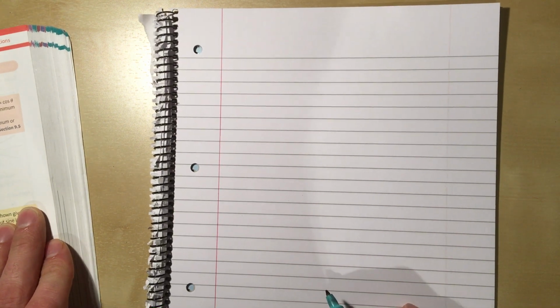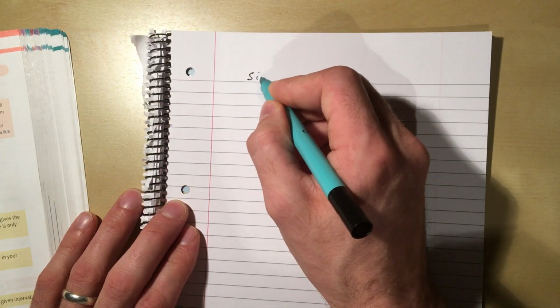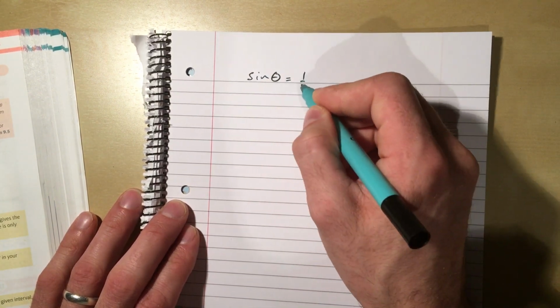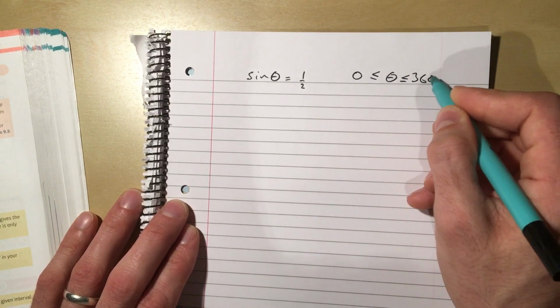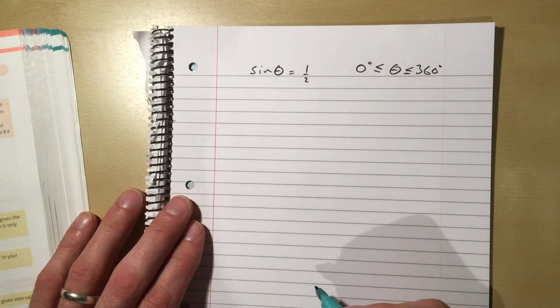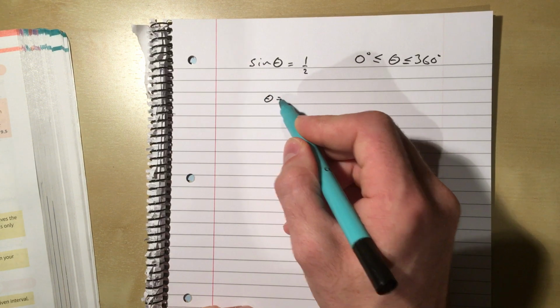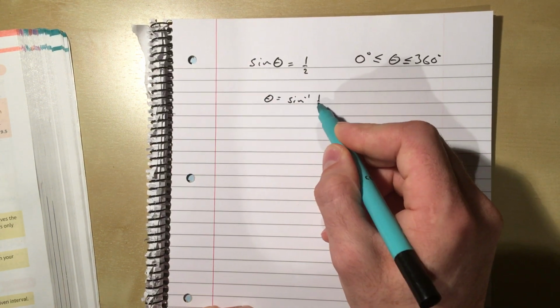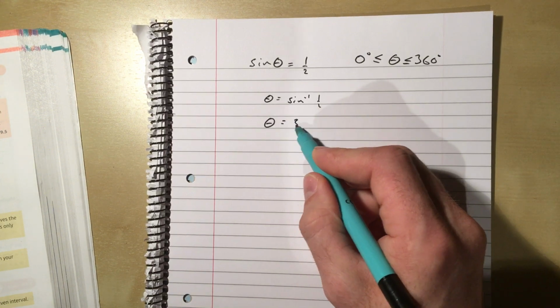Now, you'll notice in the textbook they are using these CAST diagrams, which I mentioned already I'm no great fan of, so I'm going to show you a method that doesn't need the CAST diagrams. We're going to solve this equation, sine theta equals a half, in this interval, 0 less than or equal to theta less than or equal to 360 degrees. The way we do it is like this. First things first, we can say theta equals sine inverse of a half. We could use a calculator, or we can remember that sine inverse of a half is 30 degrees.